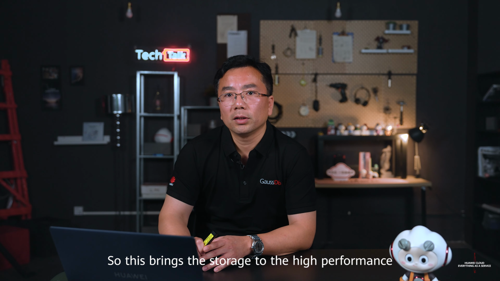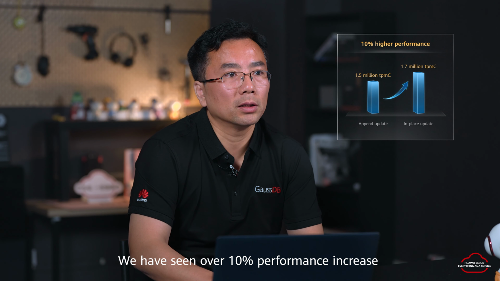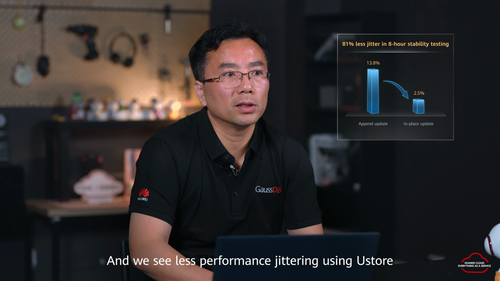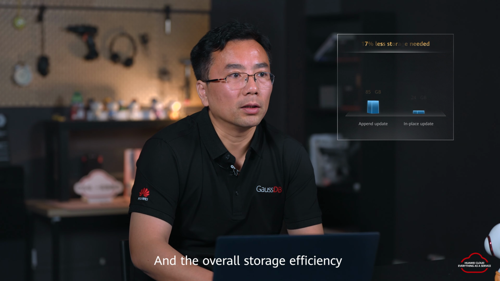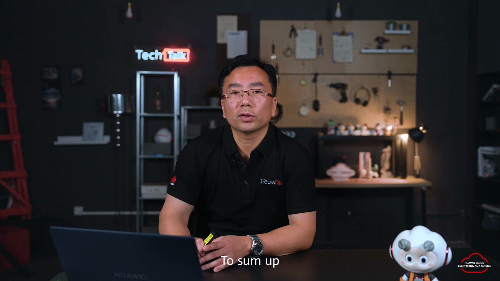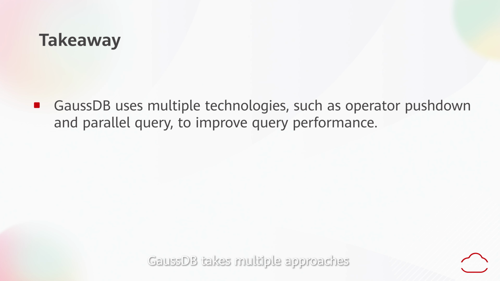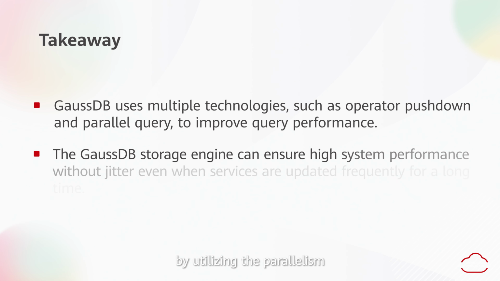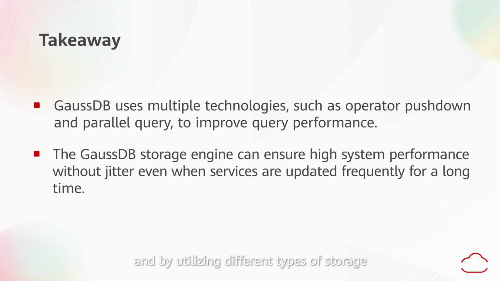So this brings the storage to high performance. We are seeing over 10% performance increase using Ustore versus Astore in the typical transaction scenario by running the TPCC benchmark. And we see less performance jittering using Ustore. The overall storage efficiency is increased by 15 to 20%. To sum up, GaussDB takes multiple approaches to improve its performance by utilizing parallelism and different storage. We'll talk about another storage in a different session. Thank you.